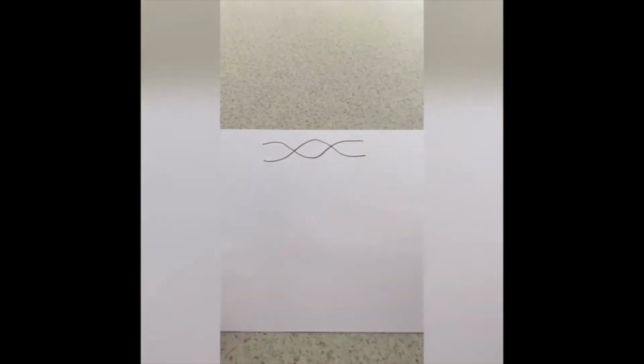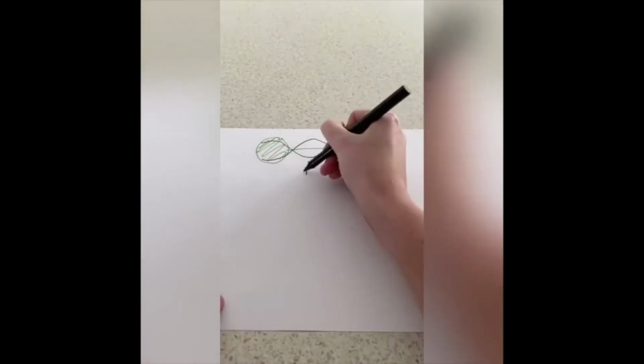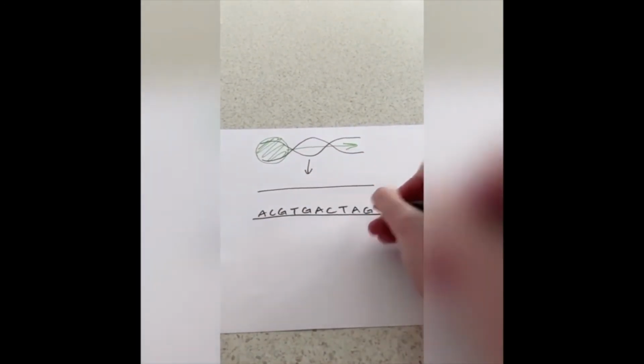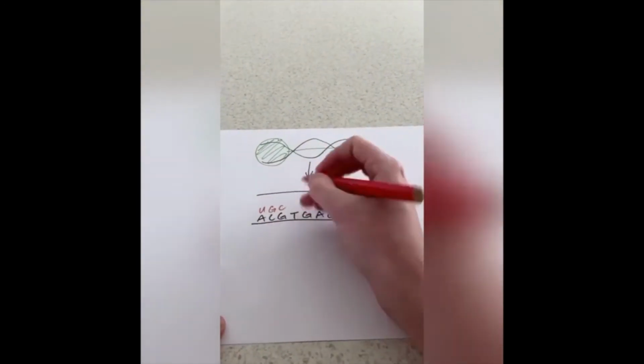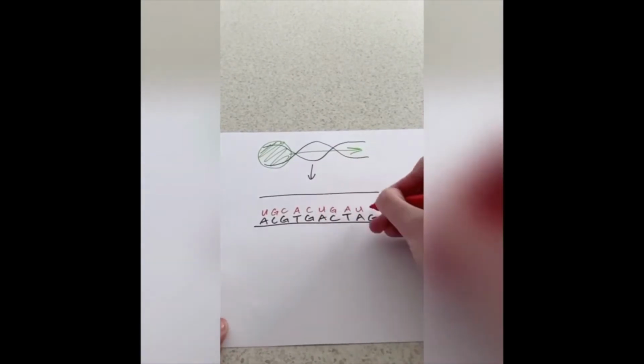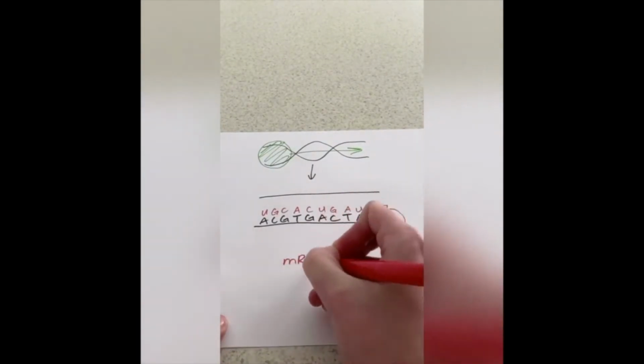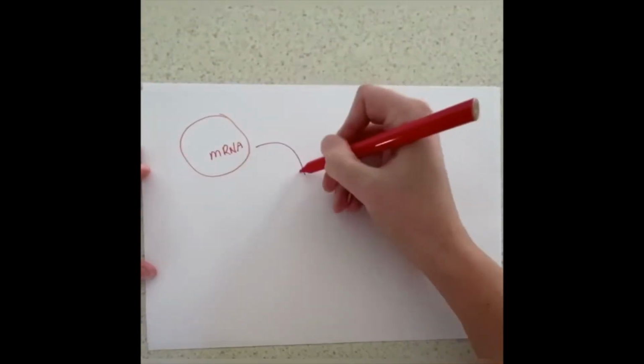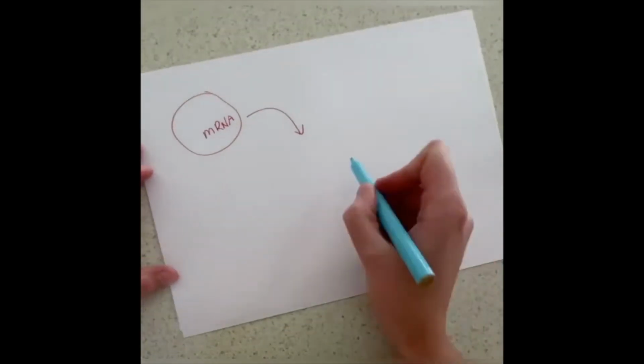Transcription begins in the nucleus, where the enzyme RNA polymerase binds to DNA and unwinds the strands in order to read the bases of the template DNA strand in order to create a complementary sequence of RNA bases. These bases are then bonded together to form mRNA. After mRNA has been processed through various methods, it exits the nucleus and travels to the ribosomes in the cytoplasm.